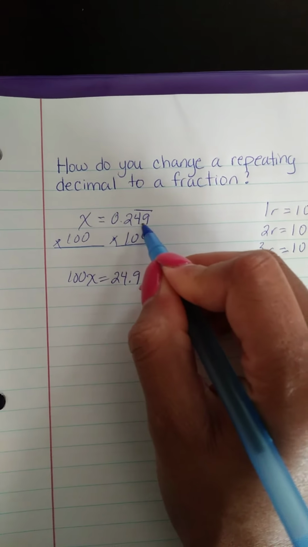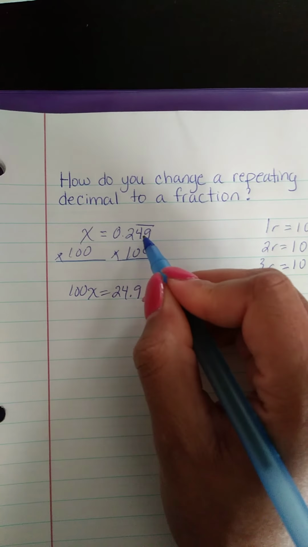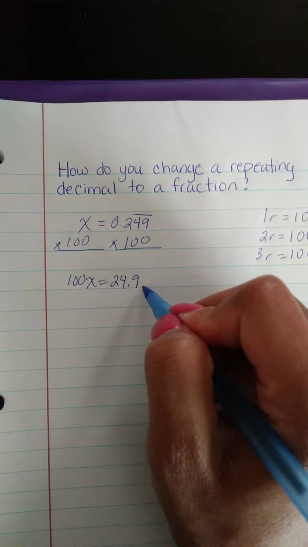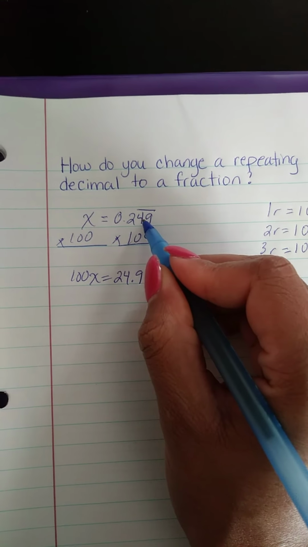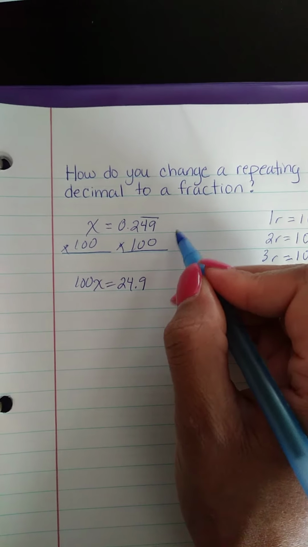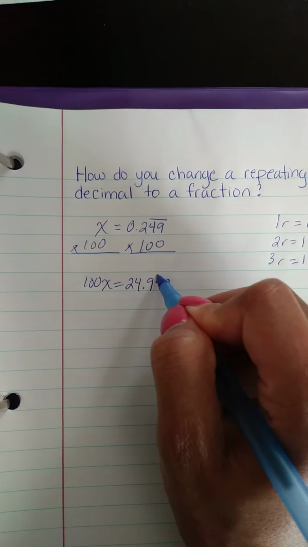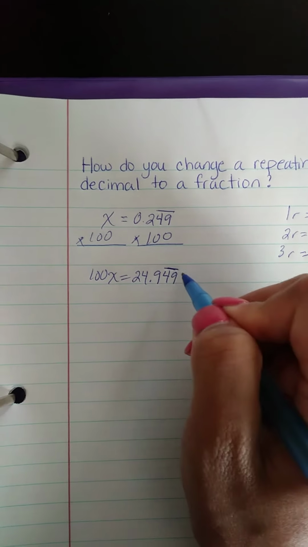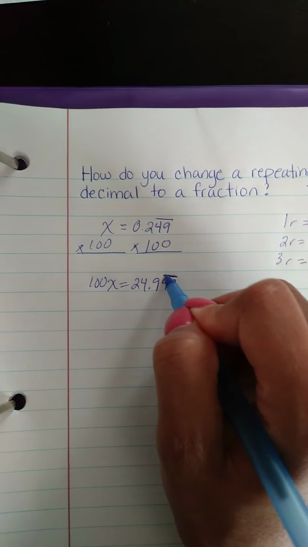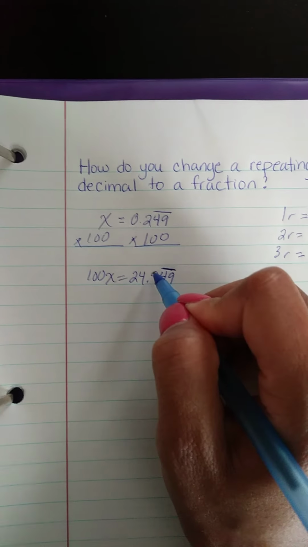Now remember, this is a repeating decimal, so there's going to be numbers after this 9. To remember, 4, 9, 4, 9, 4, 9, that's repeating. So after the 9, there's a 4, and then another 9, and that's the part that's going to be repeating. Make sure you do not put this vinculum line over this first 9.